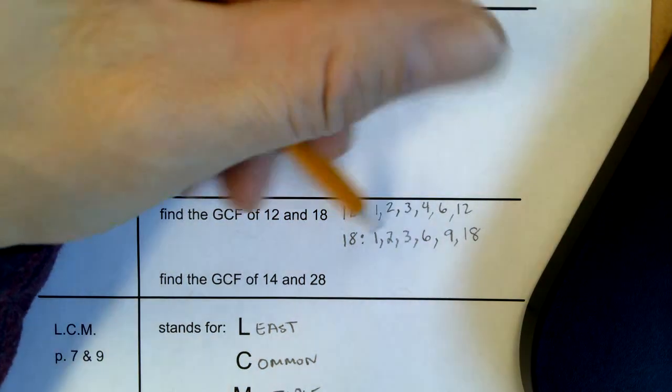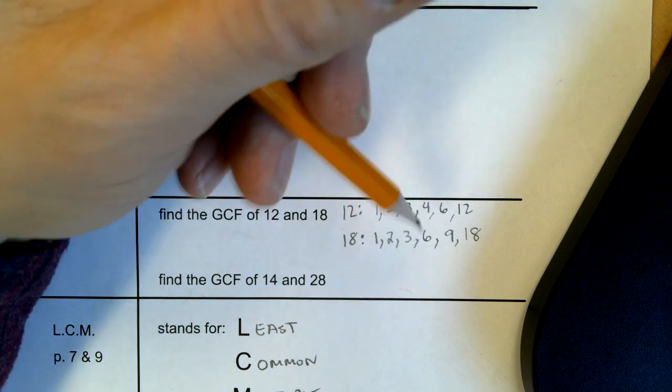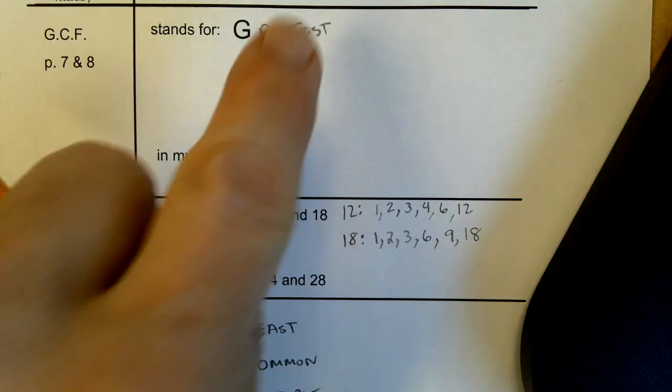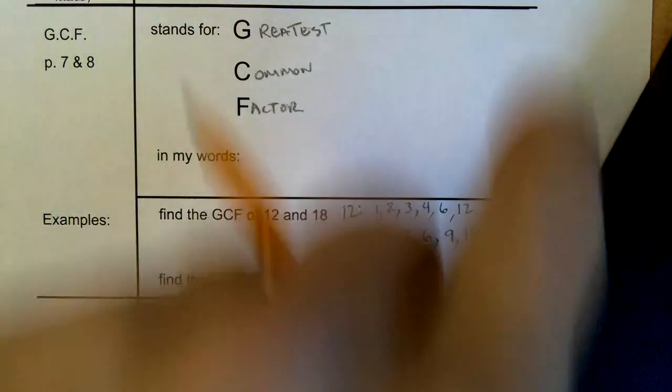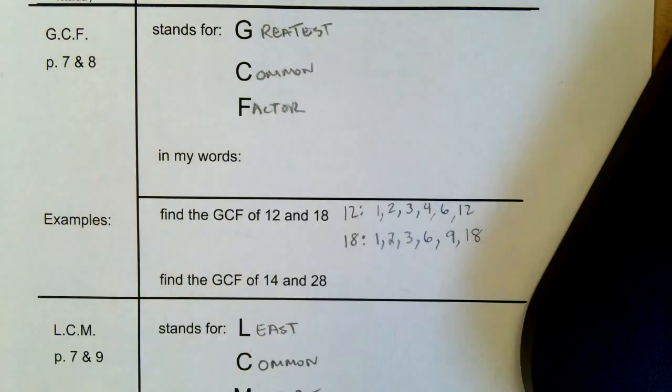If you know your math facts, this will come pretty easy. If you don't, get that math facts chart and double check yourself. You'll have to scan down to look for 12s, see all the things that will go into 12, and scan down the chart and look for 18s.